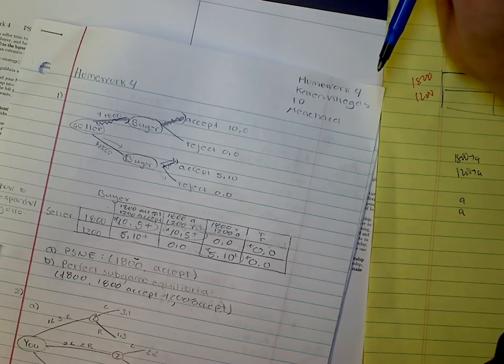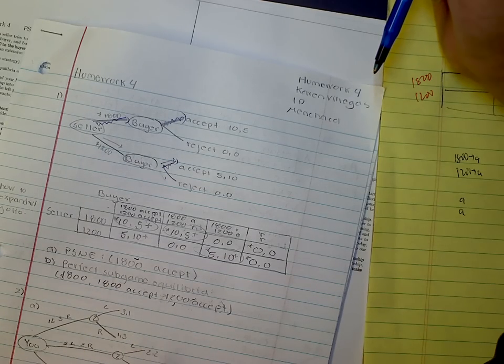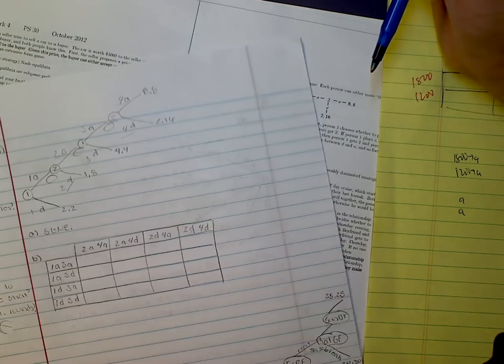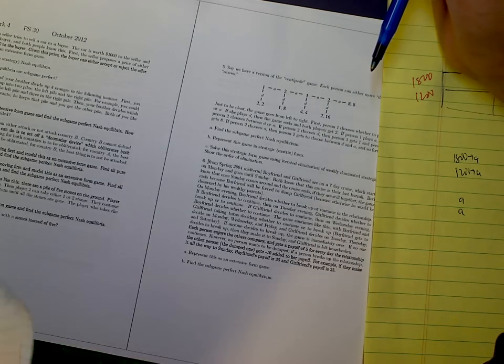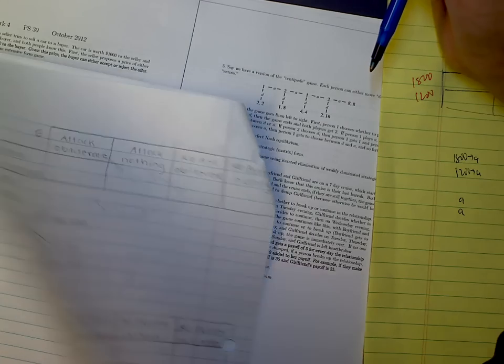And if we just need to find the pure strategy, the subgame perfect, do we need to make a table? No, we don't. You just have to do the backward induction thing. Yeah, so I just need to go back and do my tables.